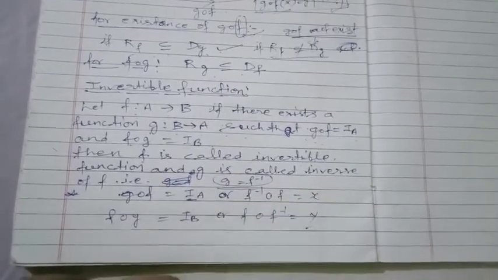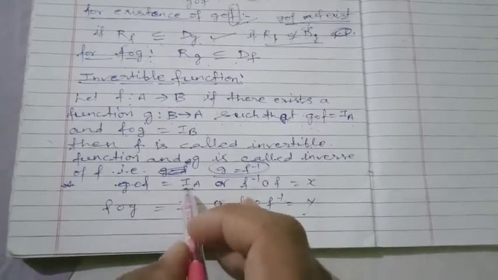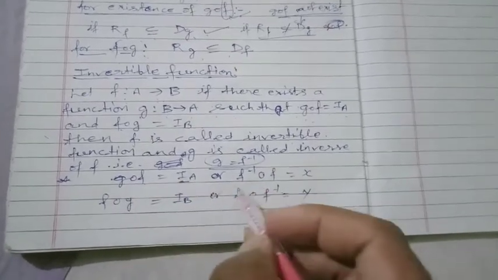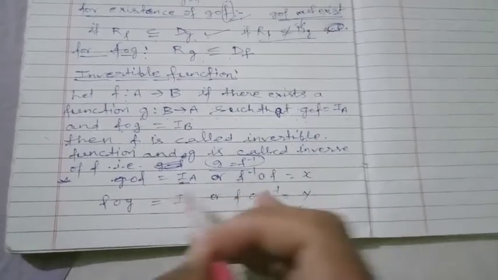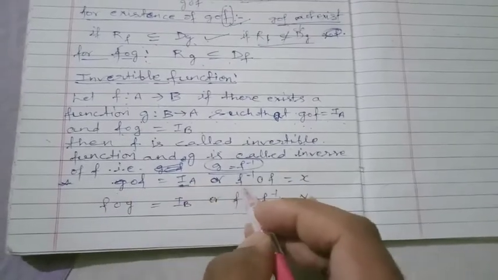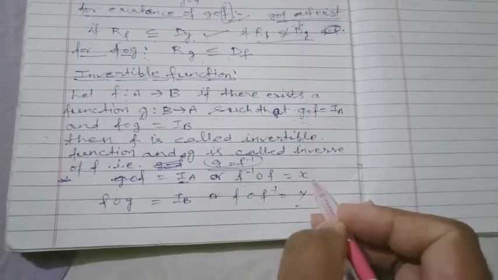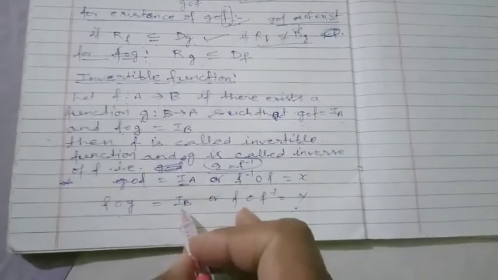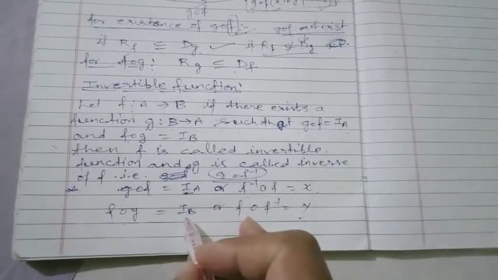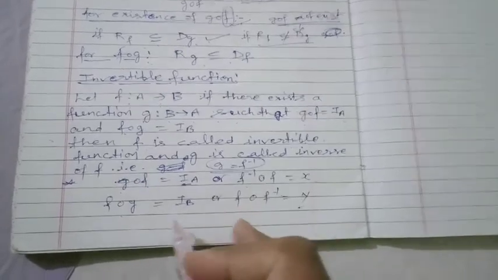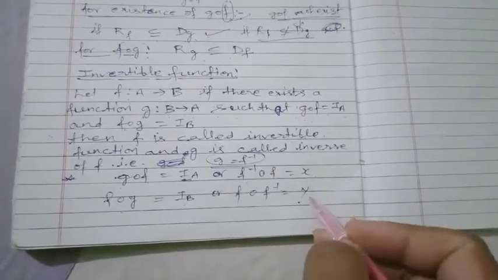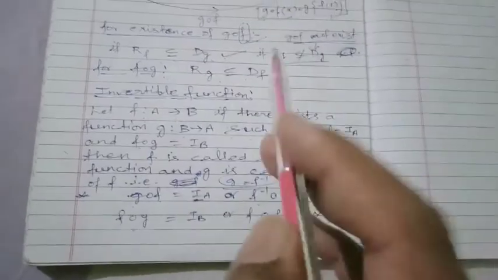So gof equal to identity function on set A, so we can write f inverse of f is equal to x. And fog is equal to identity on B, generally taking elements of set B as y, so f of f inverse is equal to y. So by composition of function we can also find the inverse of the function.